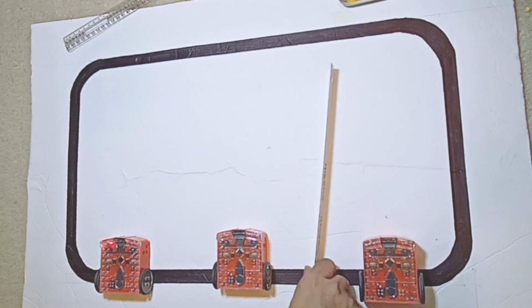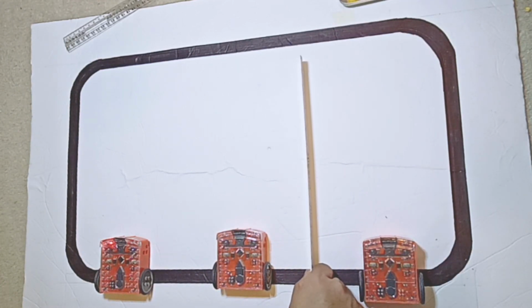Okay, so let's start the program, and I'm going to make sure that these robots stay away from one another because they have a tendency to track slightly in different directions, not really going straight, and they run into one another.